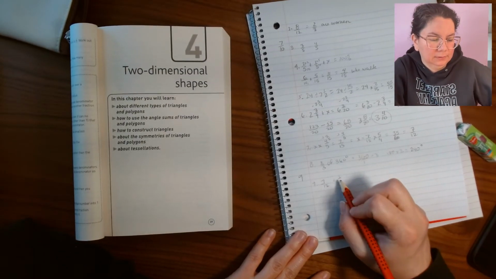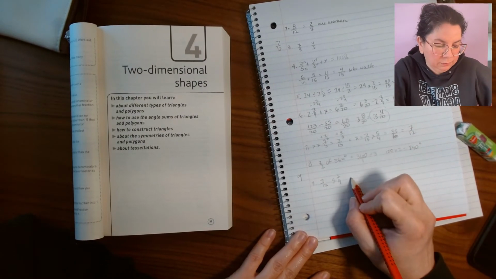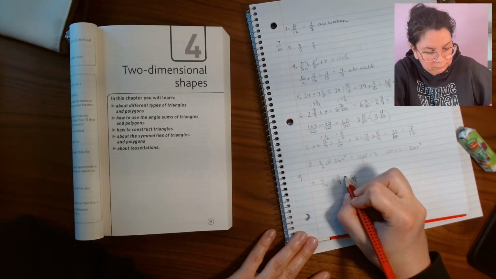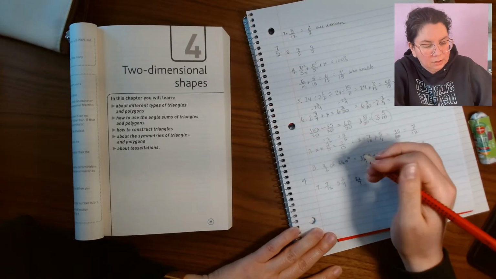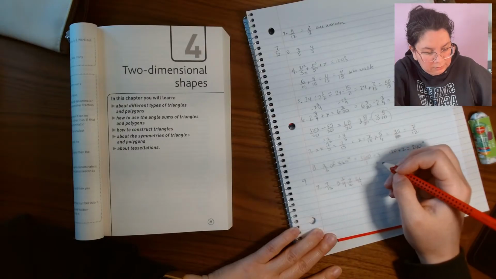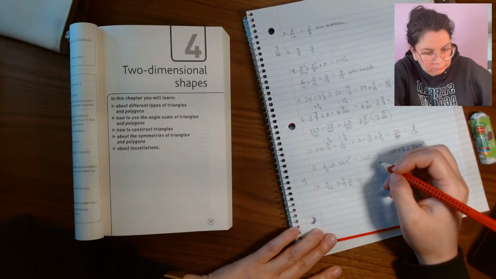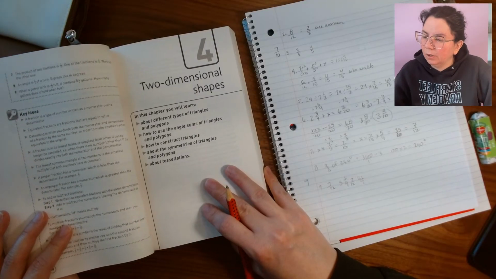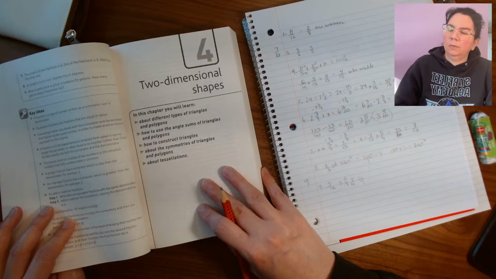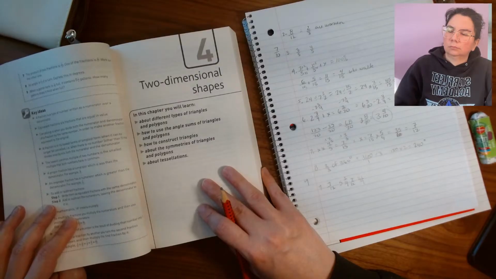So 5¼, that's 21/4. Okay. So 7/12 is what percentage? No, what's it saying again? When a petrol tank is 7/12 full, it contains 5¼ gallons. How many gallons does it hold when full? So that's what it's saying.